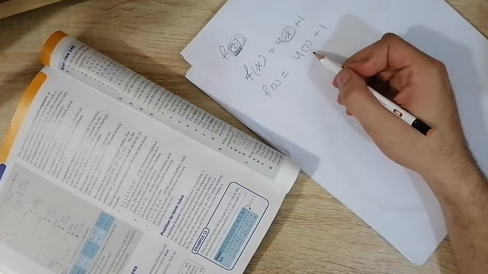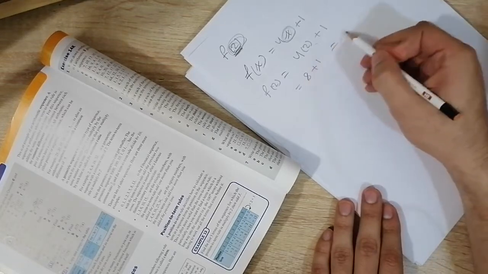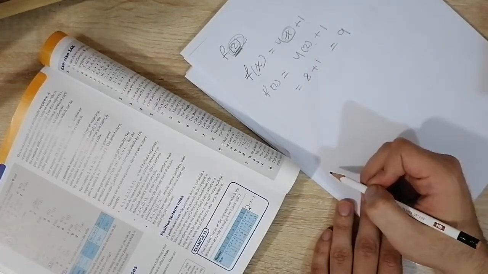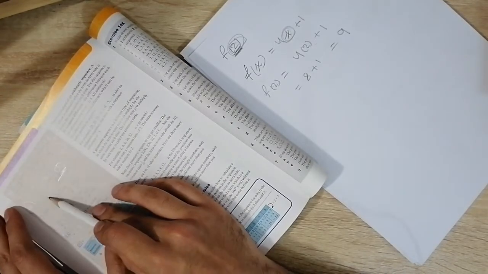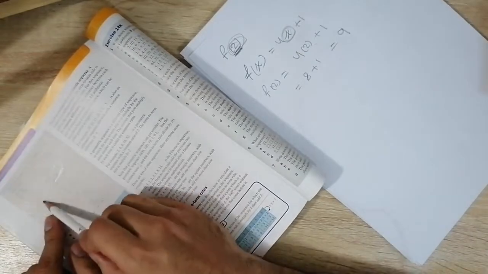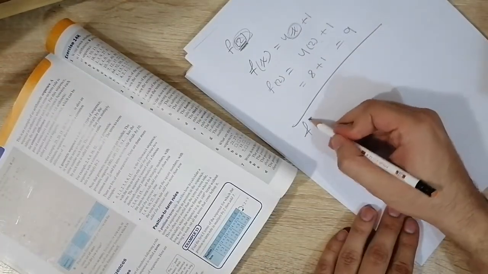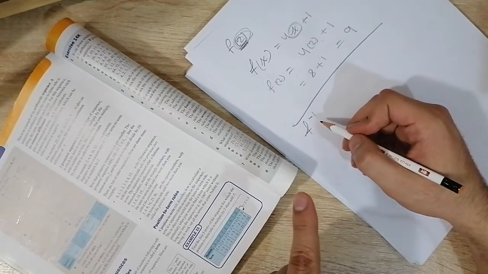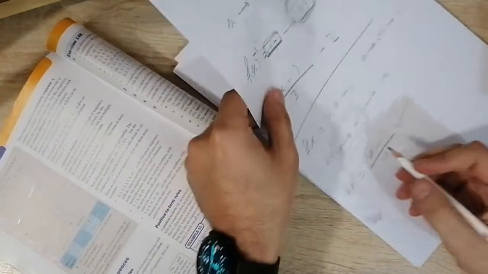4 times 2 is what? 8. Plus 1, 8 plus 1. The final answer will be 9. Okay? So when you see such kinds of questions like f of a number, it means I have to substitute x with this number. Let me check C. C, f negative 1 of 9, it means the inverse function. Okay, we found the inverse function already here.